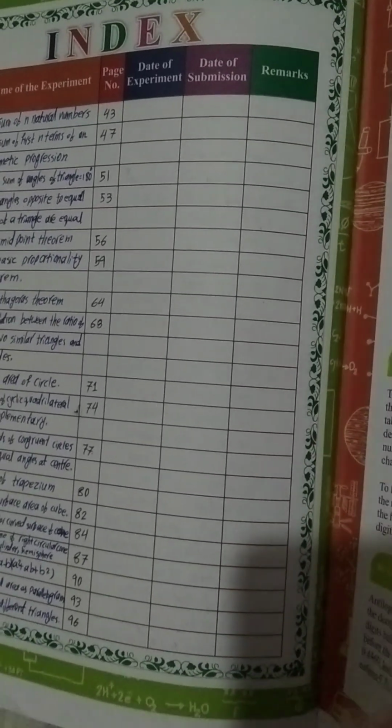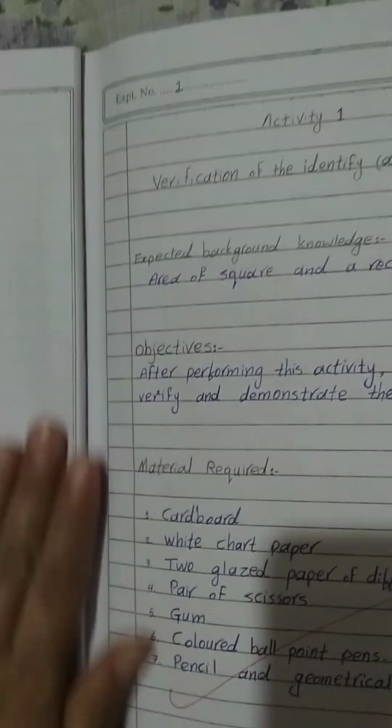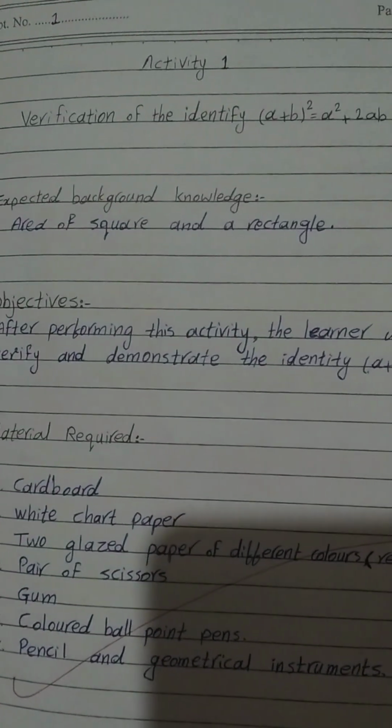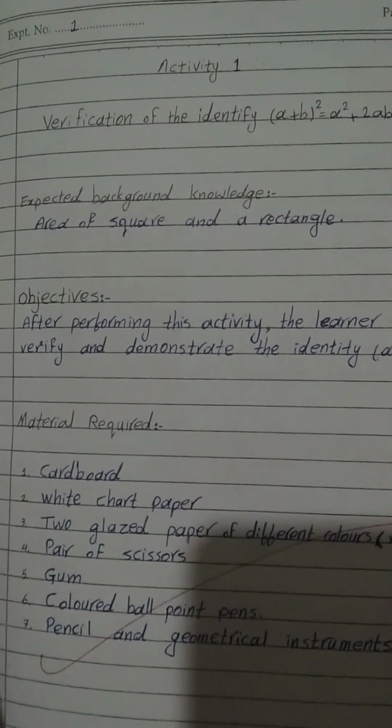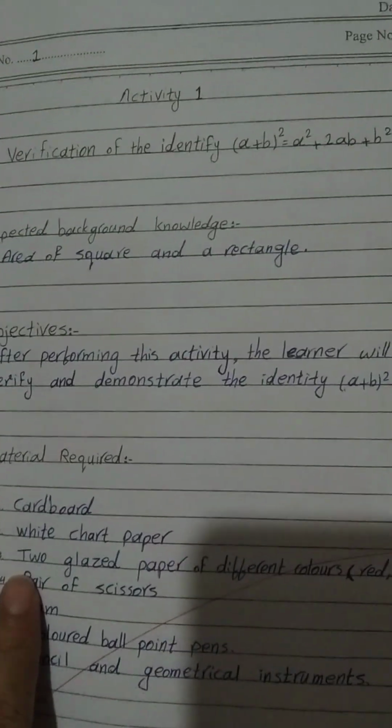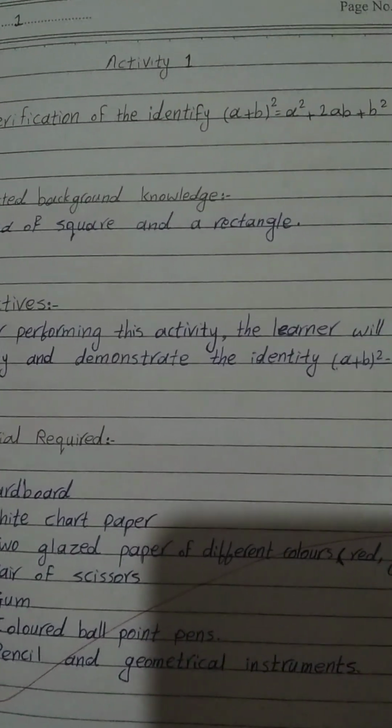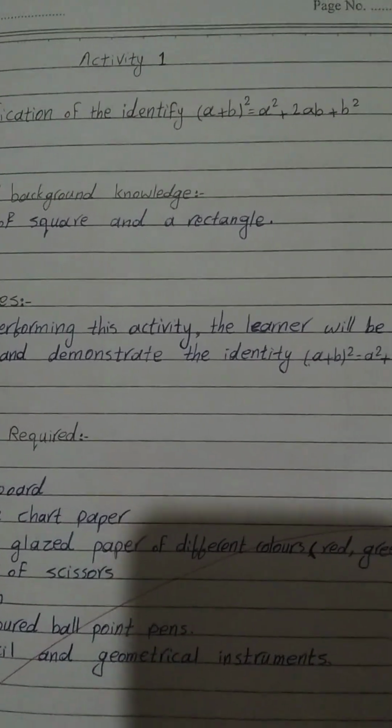Anyway, by looking you can understand what the practical of maths actually is. It will be lots of fun because usually people don't know what a maths practical itself is.